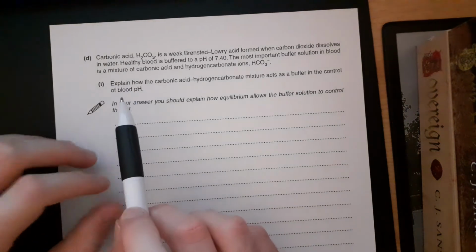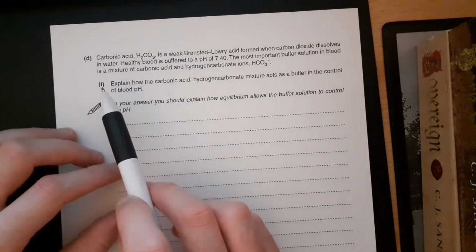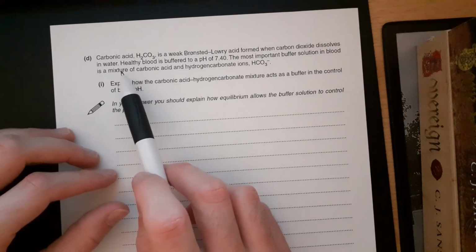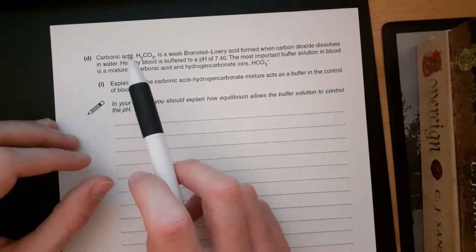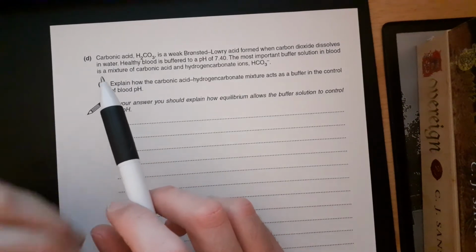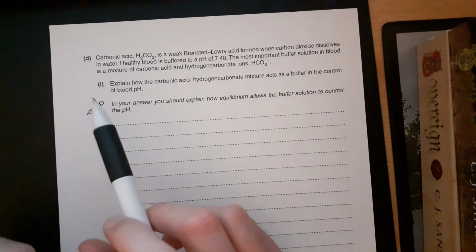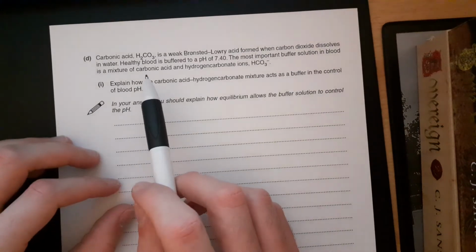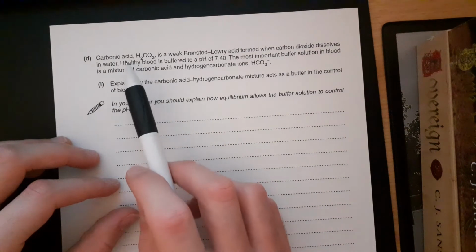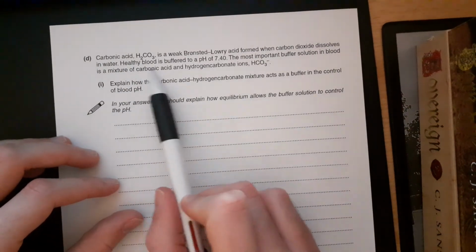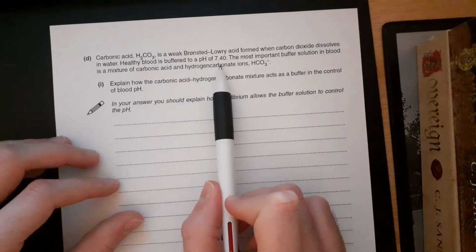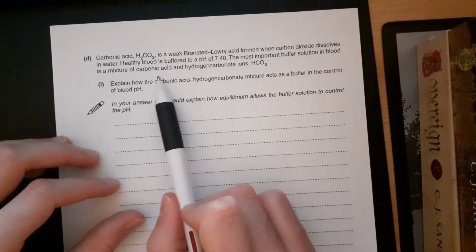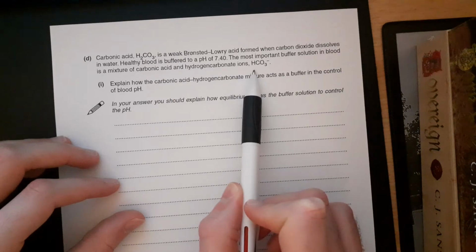This question is asking us about the buffer solution in the blood, and it is one that you are actually expected to know a little bit about. So the buffer solution in the blood helps keep the blood at the appropriate pH in your body, and it's based on carbonic acid. As it says here, healthy blood is buffered to a pH of 7.4, and it's a mixture of carbonic acid and hydrogen carbonate ions.